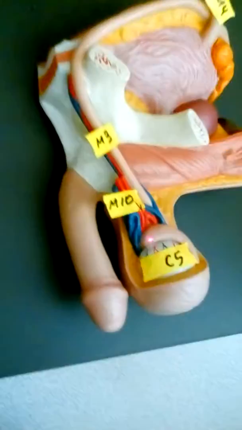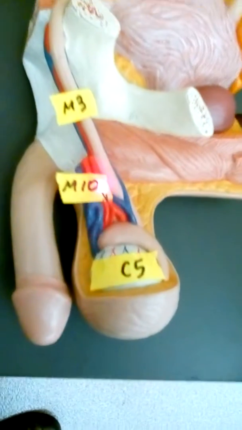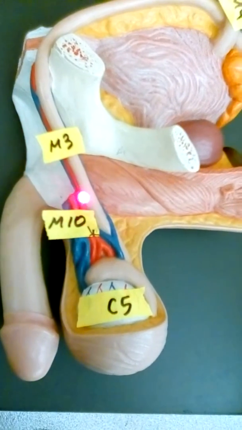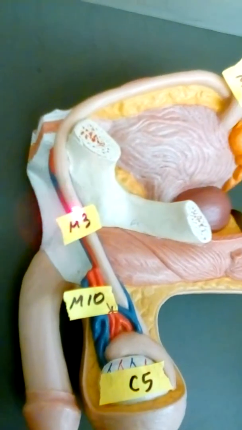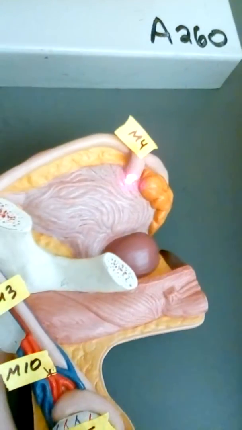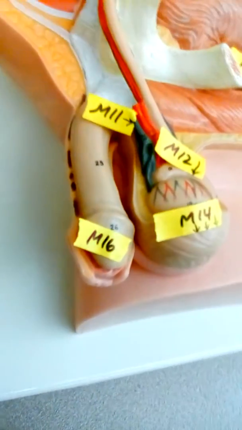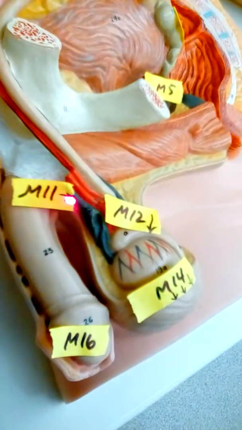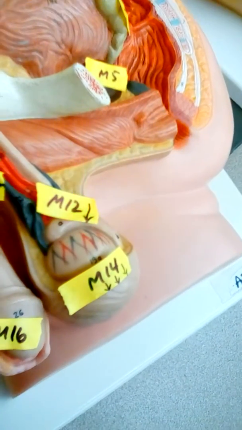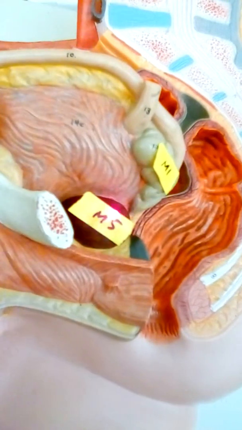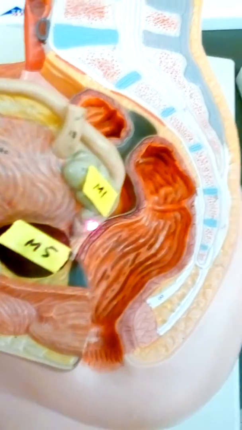This is the testicle. We have the artery called the testicular artery. And this is the vas deferens here, or ductus deferens. This is the ureter. This is the glans penis. This is the gonadal vein. That is the epididymis right there, epididymis. This is the scrotum. That's the prostate gland. This is the seminal vesicle.